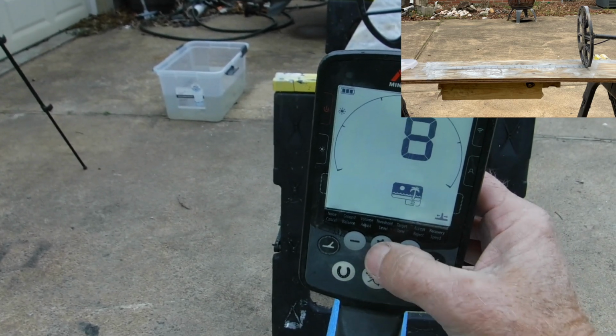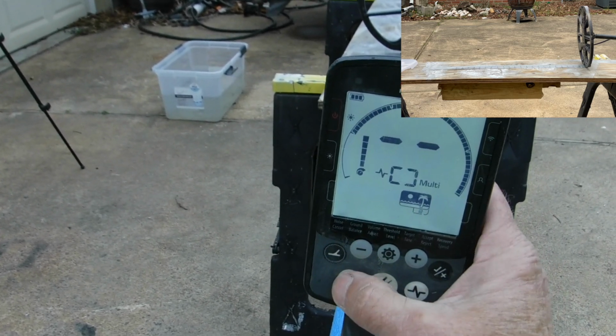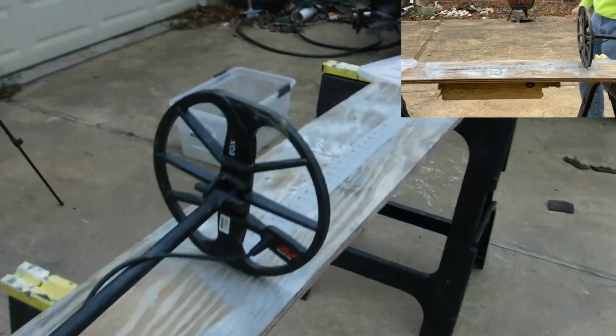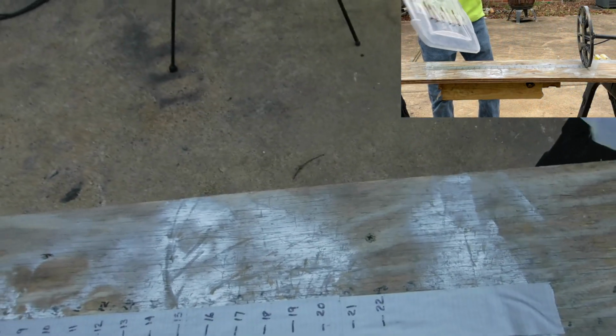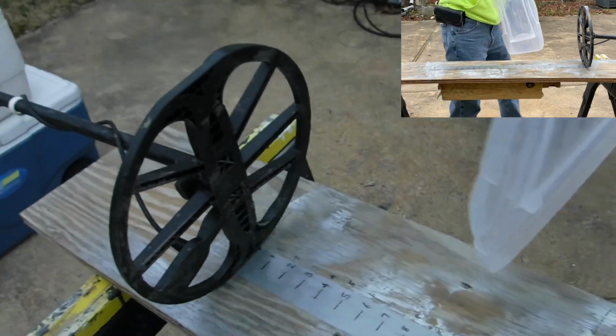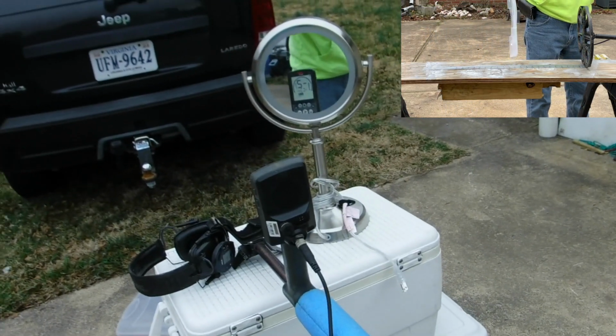Let's go back to the original here first, so you can hear the iron. All right, here we go. Let's see how it looks here. Here we go. Let's see what it does. All right, I can see it in the mirror right there, what it's doing.